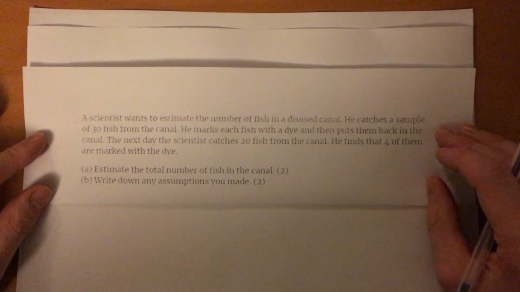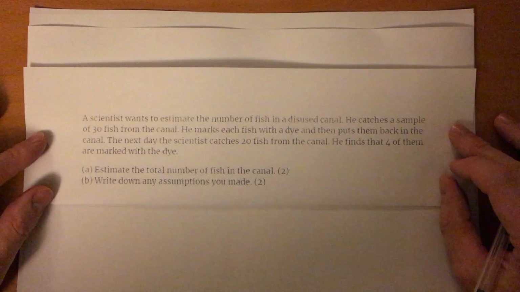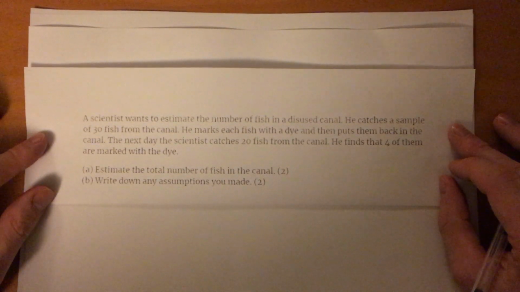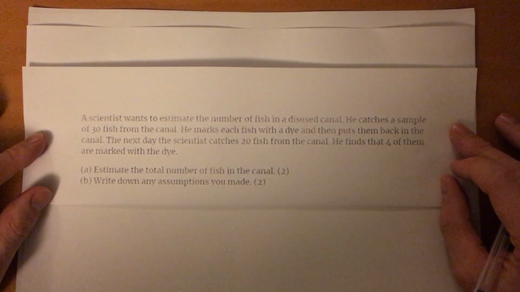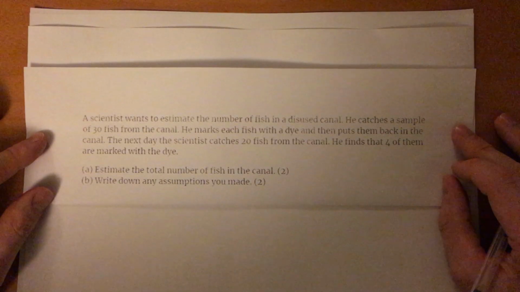Okay guys, this topic is called capture, recapture. Now I'm going to put this question here. If you want to pause the video now to try it, please do, and then you can check after if you're right. If you don't want to pause the video, just want to watch me, that's fine as well. Okay, I'm going to read it out first and then show you the working out that I do.